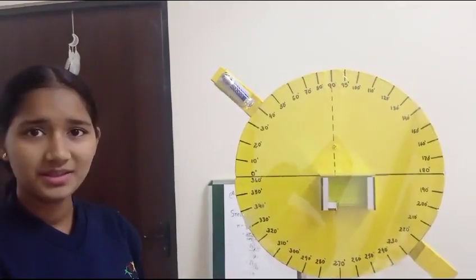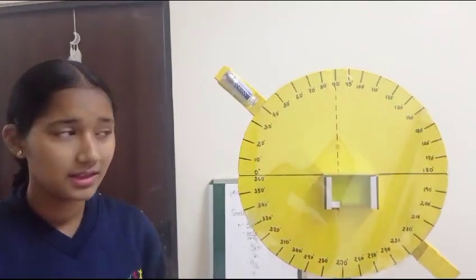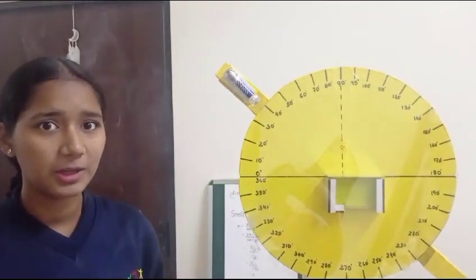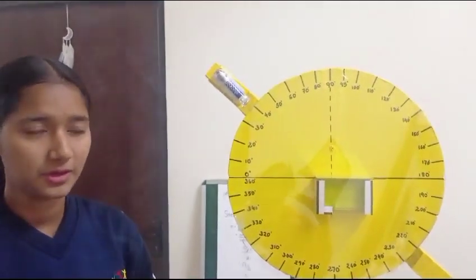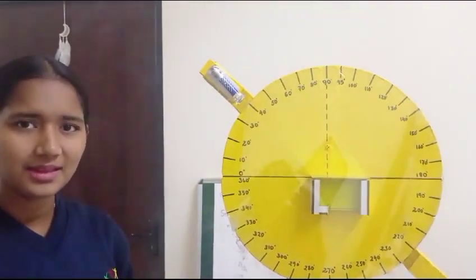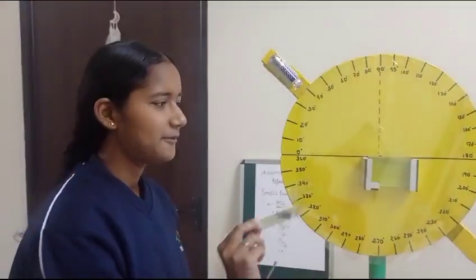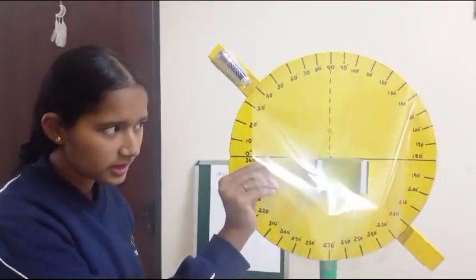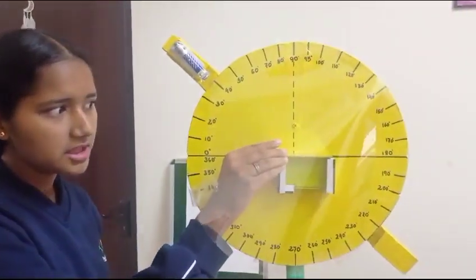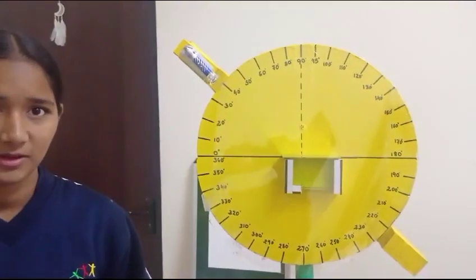So now we are going to start with the law of reflection, that the angle of incidence, the angle of reflection and the normal at the point of incidence lie on the same plane. So when we turn it on, this is a mirror and I have placed it over this platform right here. So this would provide us with a reflective surface.